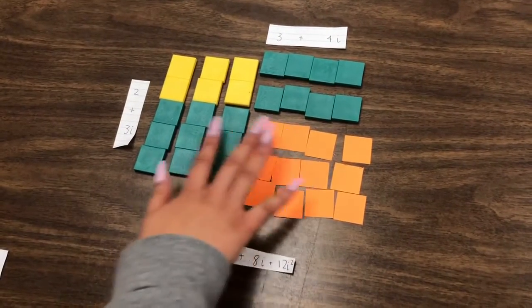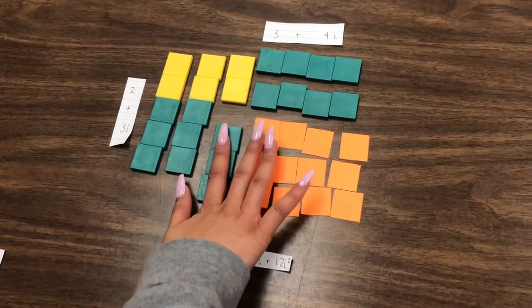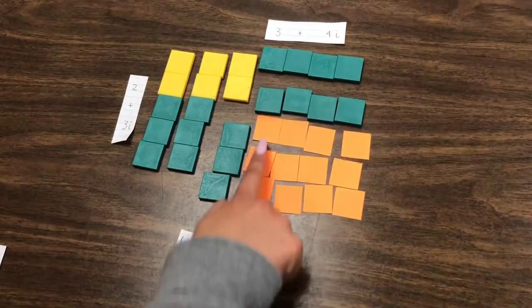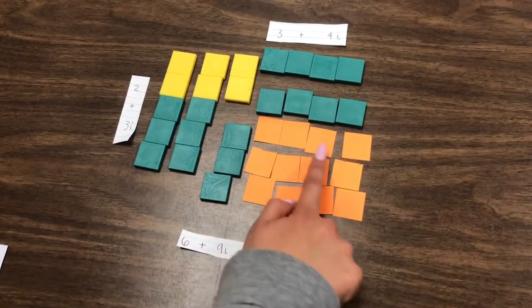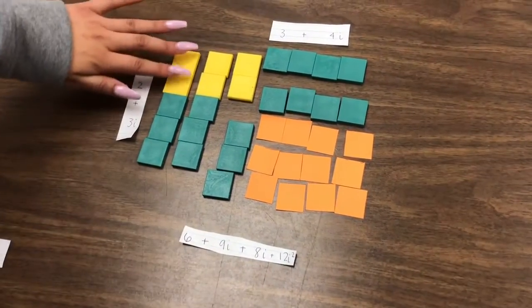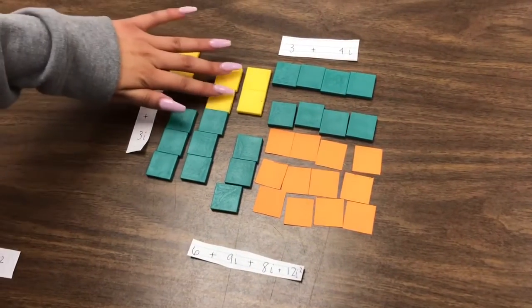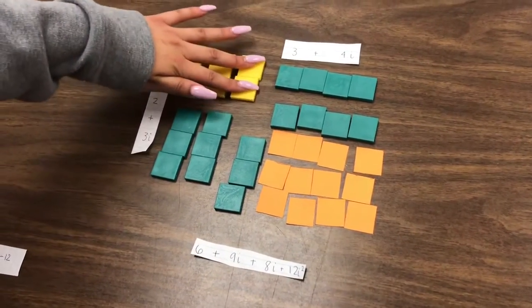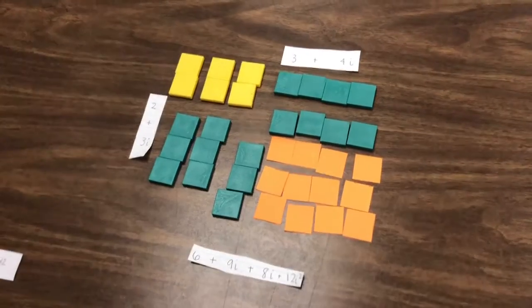And as you can see right here, this is 3 times 4i, which makes this. And then right here we have 3 times 2, which makes it 6.